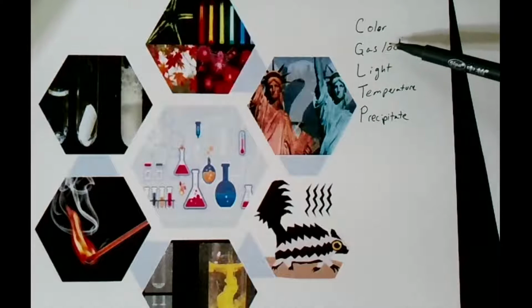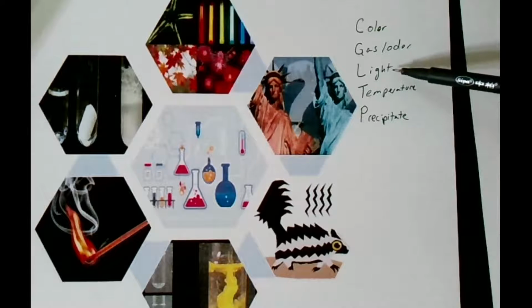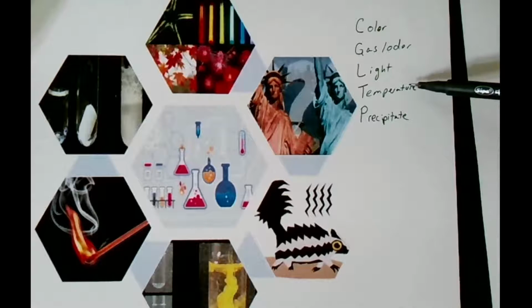If there's a gas like bubbles or smells, it may be a chemical change. If light is being produced, it may be a chemical change. Not always, but maybe. If you just turn a light switch on, is that a chemical change occurring? No. But maybe you strike a match and you see flame happening and it's producing light. In that case, it would be. If it gets hot or cold, it may be a chemical change. Now, if you just throw a pot of water on the stove to make some noodles and it gets hot, you just turn the gas on, that's not a chemical change. That's just heating it up.